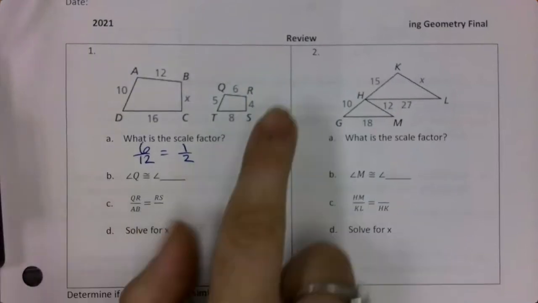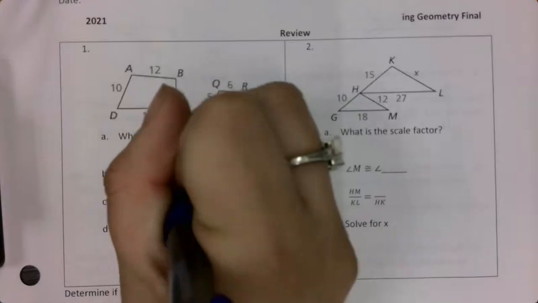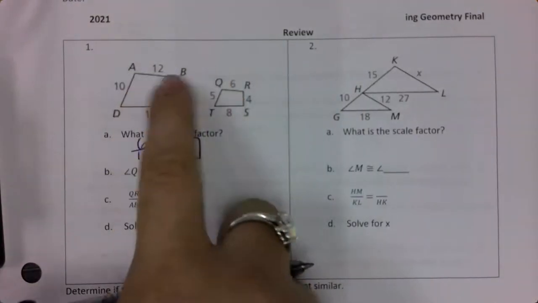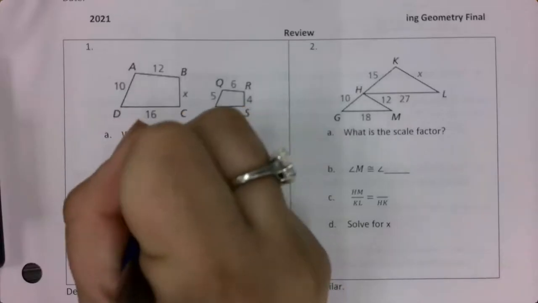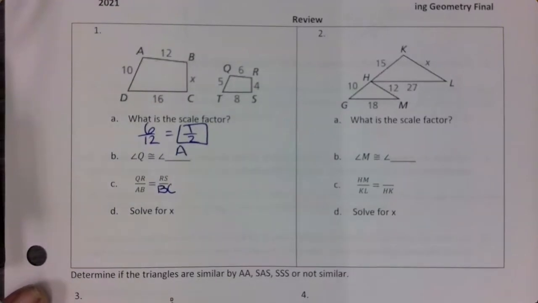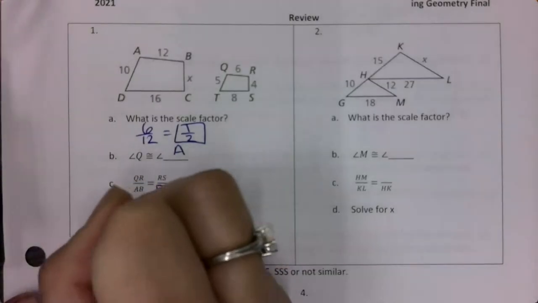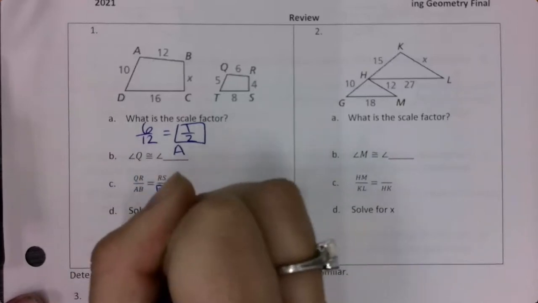Then I want to look at angle Q and see which angle that matches up to. That matches up to angle A. QR goes to AB, as RS is going to go to BC. So I fill in that blank. Then I want to solve for x. So I am going to fill in what I have from those pieces. So I have QR is 6, AB is 12, RS is 4, BC is x.